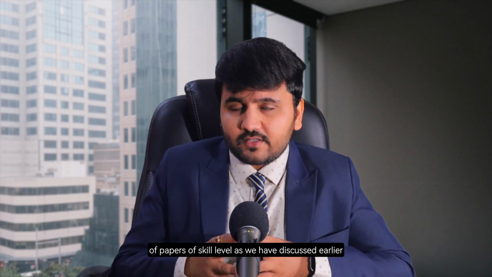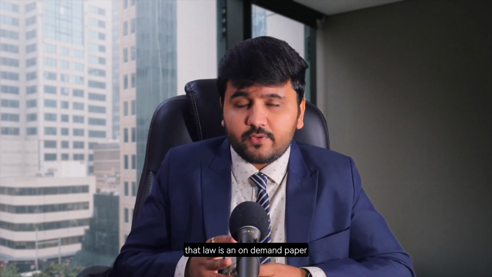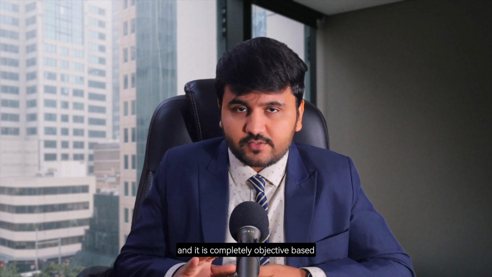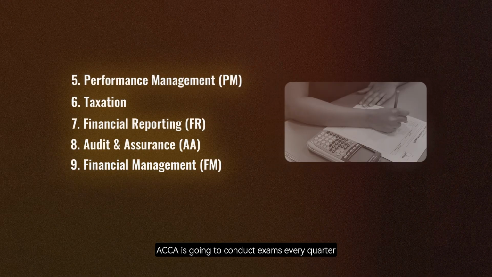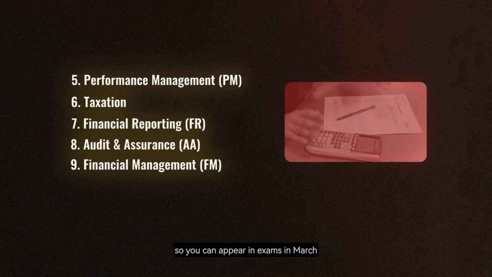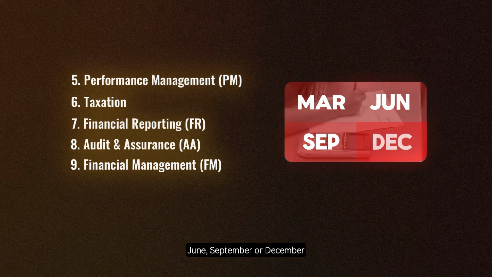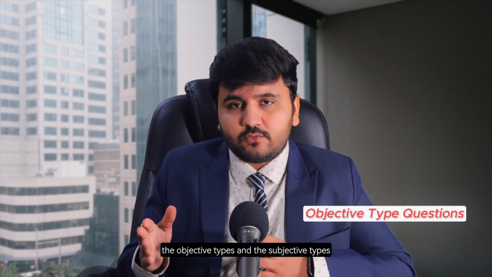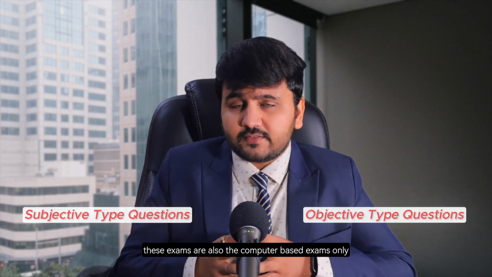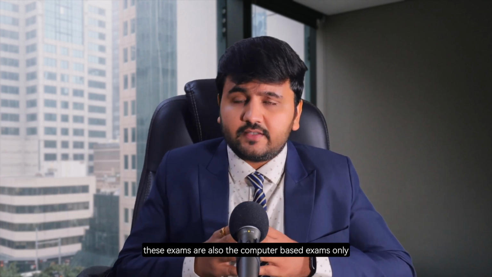So as we have discussed earlier, that law is an on-demand paper and it is completely objective based. For the remaining 5 papers, ACCA is going to conduct exams every quarter. So you can appear in exams in March, June, September or December. These 5 papers are going to have both the types of questions, the objective types and the subjective types. These exams are also the computer based exams only.